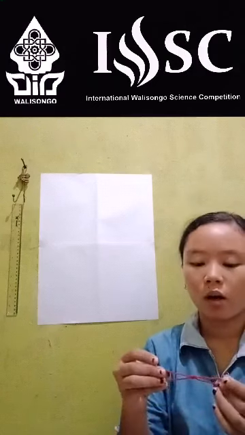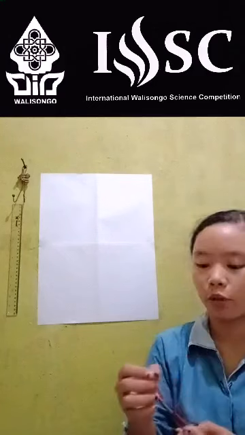Okay, first I will assemble the system, namely by tying the 2 rubber knots. And then I will hook one end of the rubber to the hook.